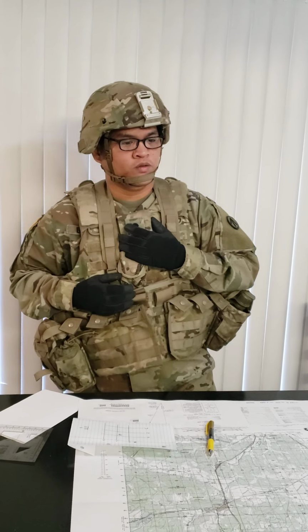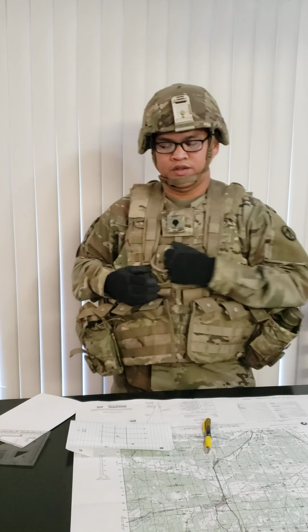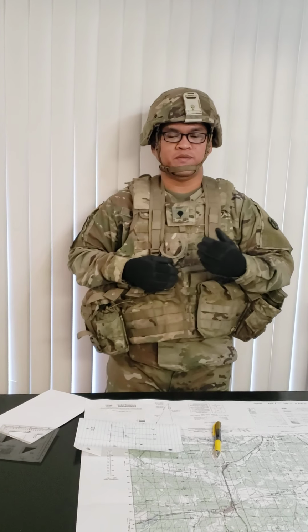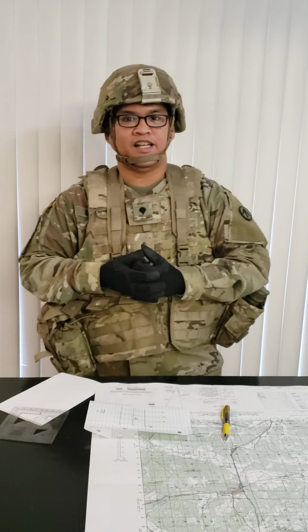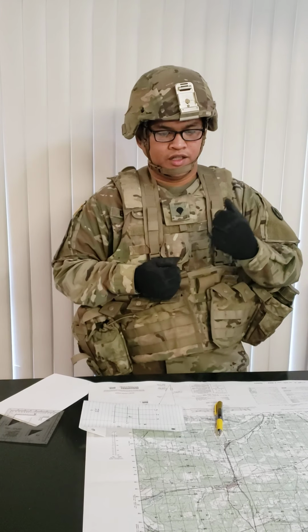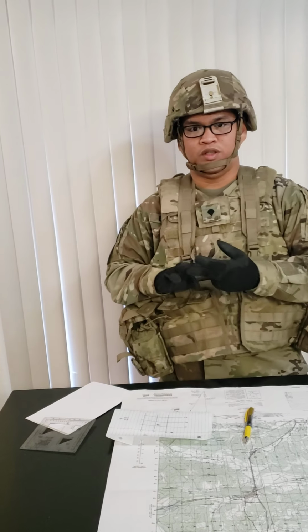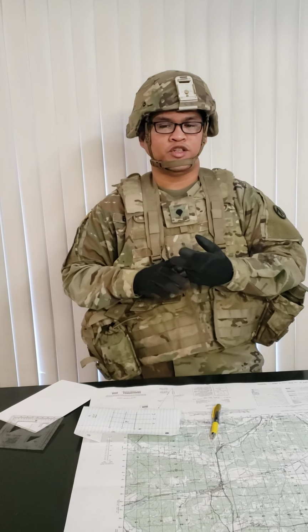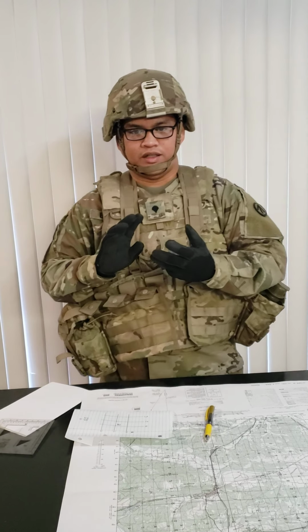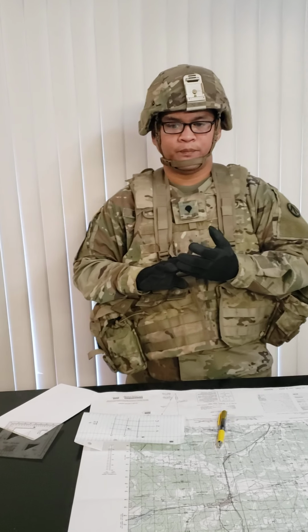Today we're going to be going over how to determine a grid square coordinate of a point using a military map. The task: you are going to determine a grid square point on a military map. The conditions: I'm going to give you a 1 over 50,000 meter map along with a 1 over 50,000 meter protractor, a pencil, and a paper.